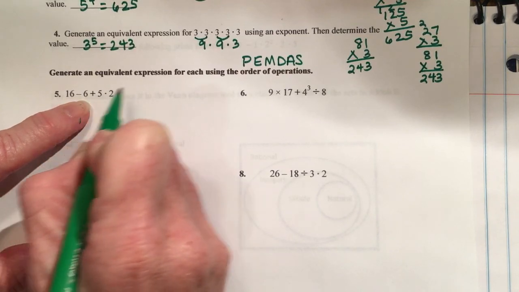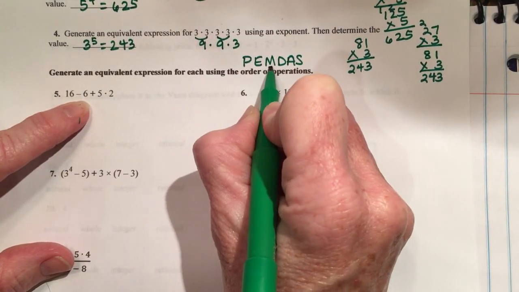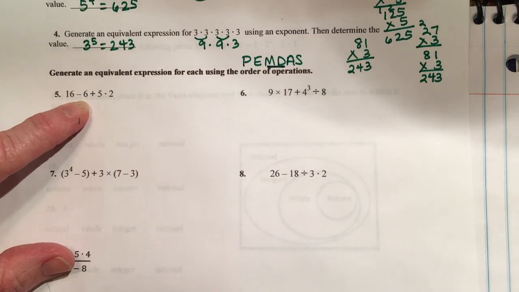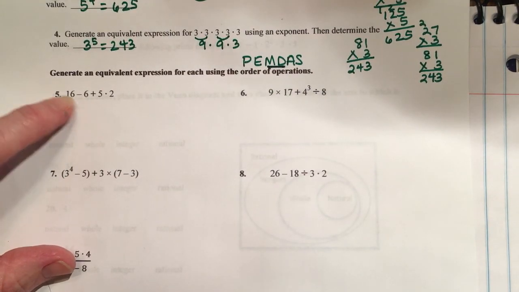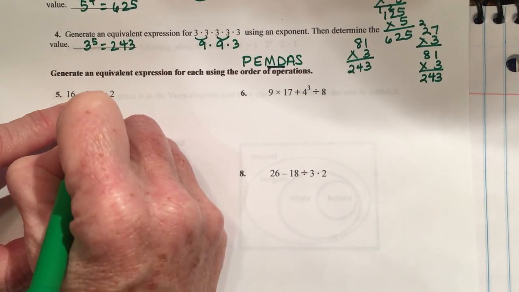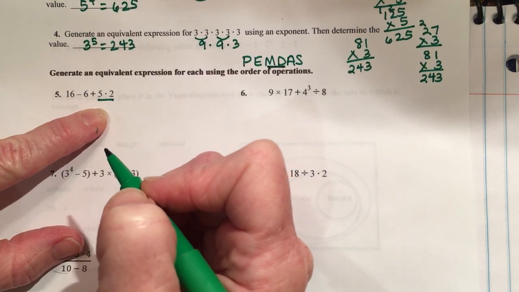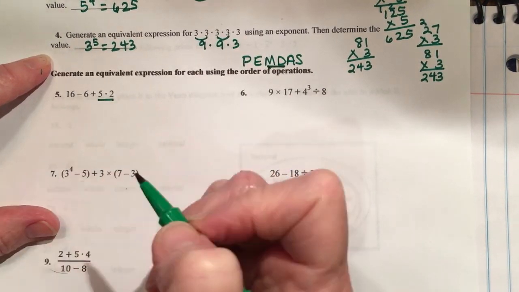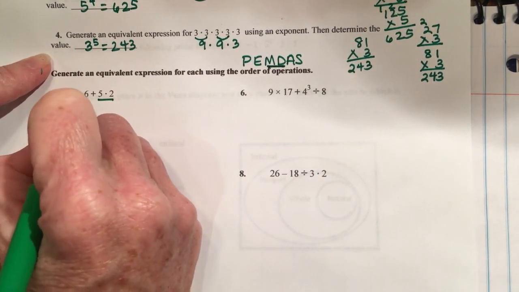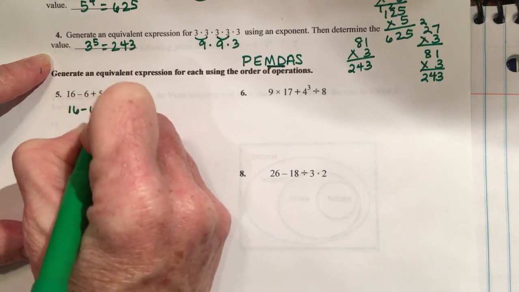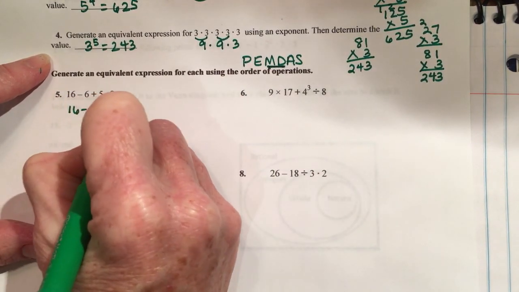There are none of those. And then I look for, remember, it's not multiply then divide, it's multiply or divide. So I'm going to look for either of those. This one has multiplication right here, so my first step is to multiply 5 times 2. Nothing else in the problem changes. I want to rewrite it as 16 minus 6. And now I'm going to replace 5 times 2 with the number 10.